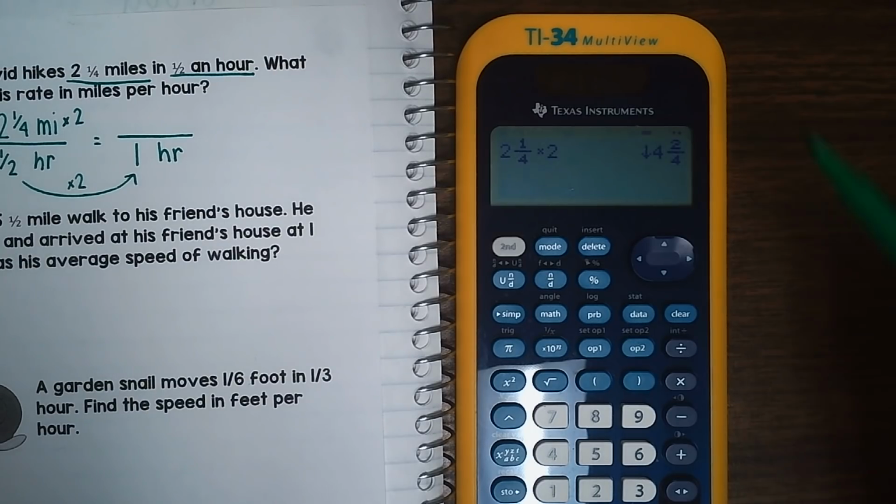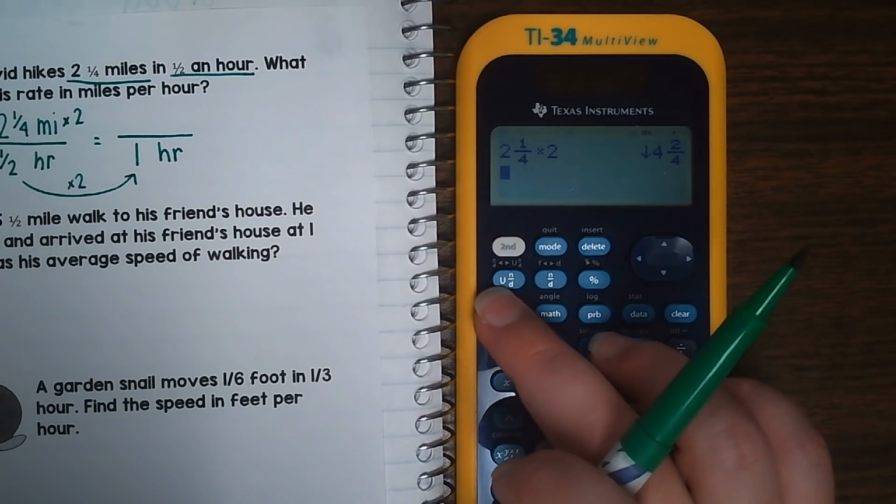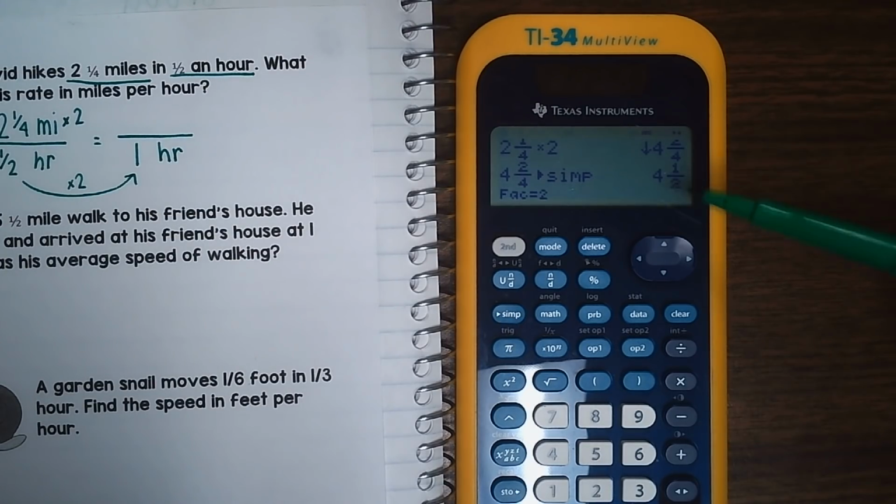equals, okay, now it's telling me it equals 4 2/4. That line that goes down is telling me that it can be simplified. So if I hit simplify, which is right below the key we just used, it's got an arrow, SIMP, it gives me 4 1/2.